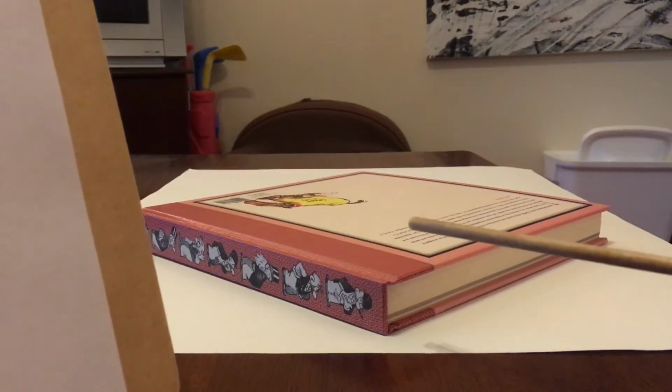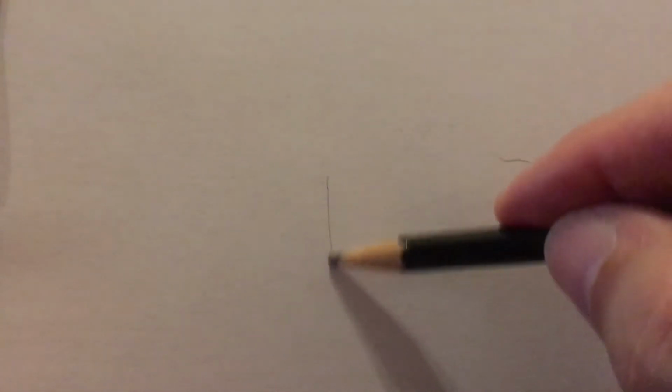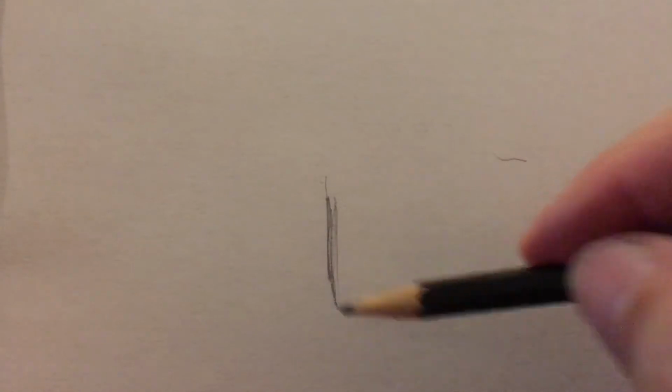It's the closest to us, and we're going to use this as our starting point whenever we're drawing a box. Okay. So we're just going to draw our front corner right here. Piece of cake.